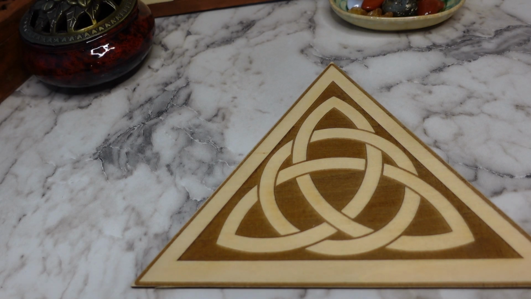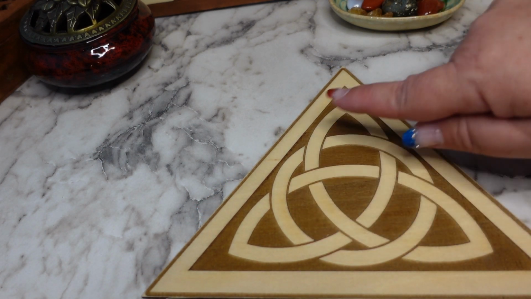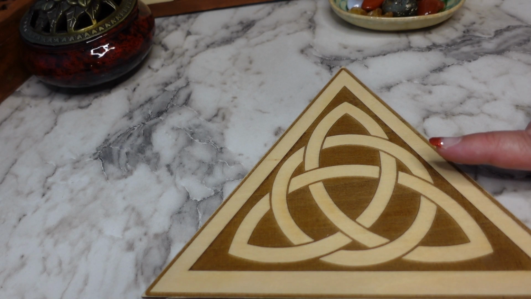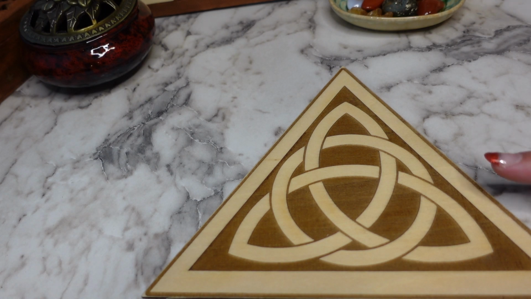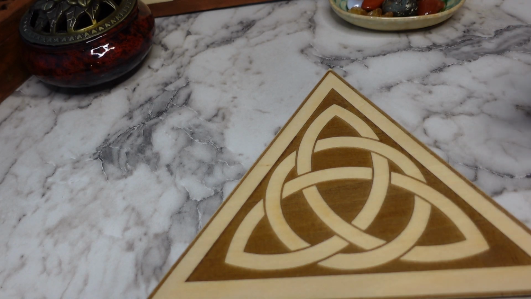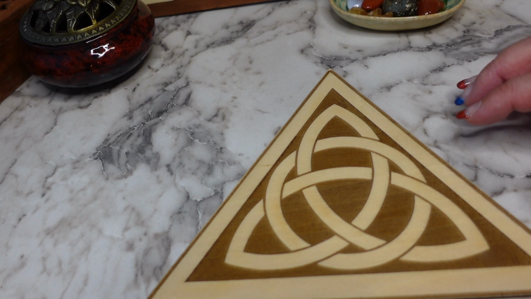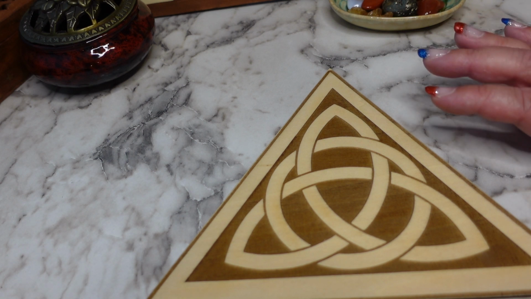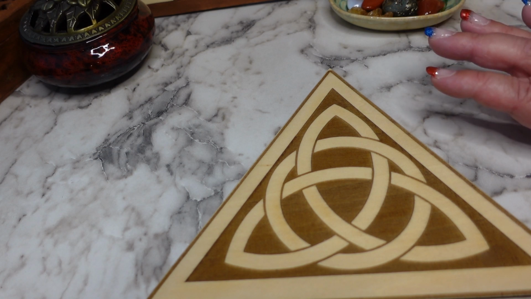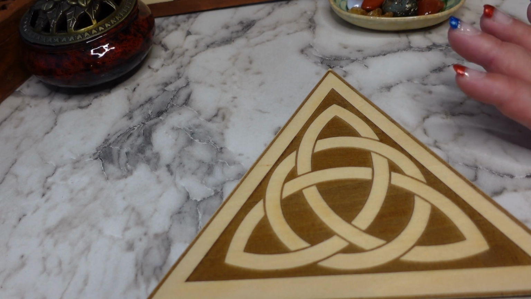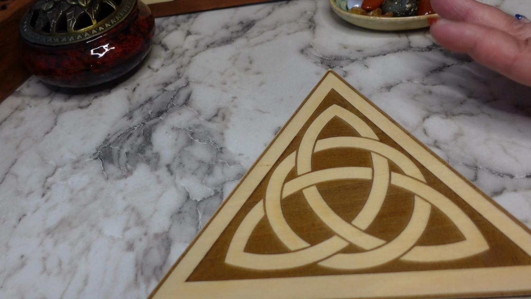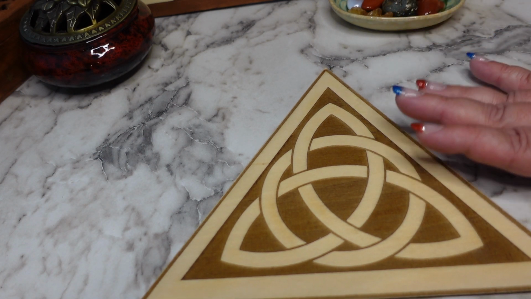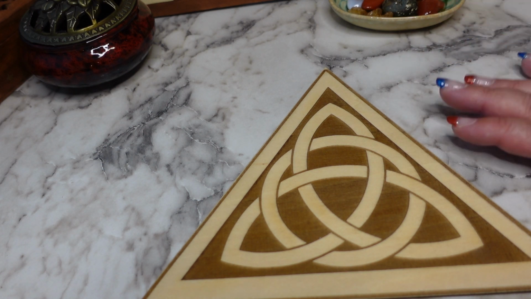Okay, Celtic Knot is also another popular one. It's an intertwined knot with no beginnings and no ends, and it symbolizes eternity and interconnectedness. There are lots of different knot designs and patterns, and once again, since we're doing a short description, I'm being very general and grouping all the Celtic Knot type ones into one.